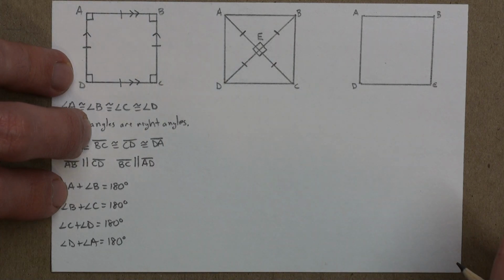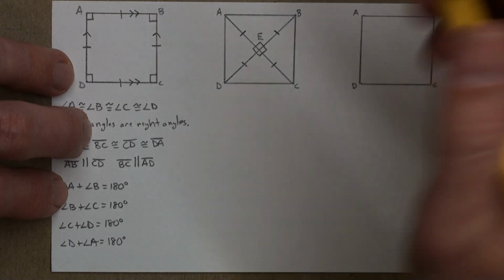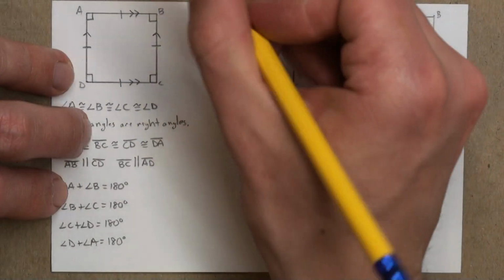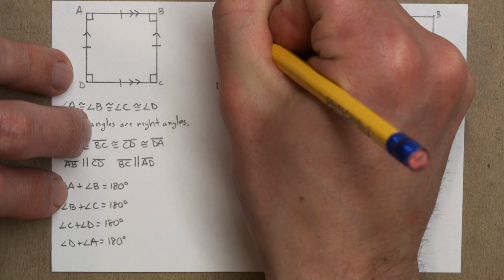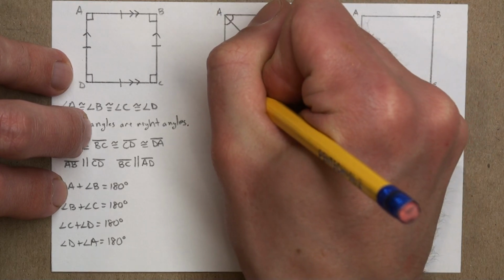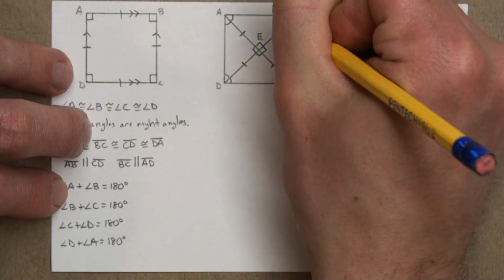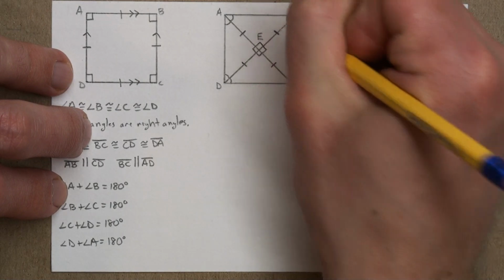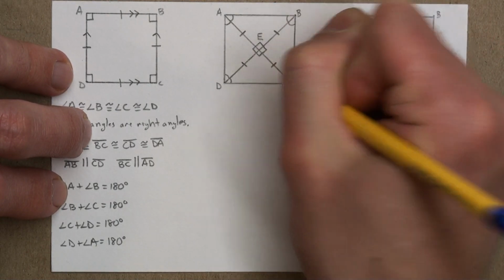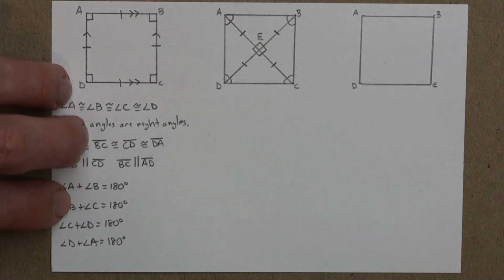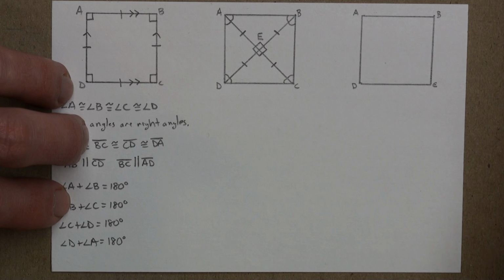And we also know that it's going to cut each angle into congruent pieces. So I think that covers it. Let me just double check by looking at my other quadrilateral drawings.